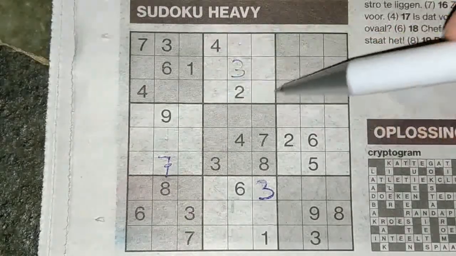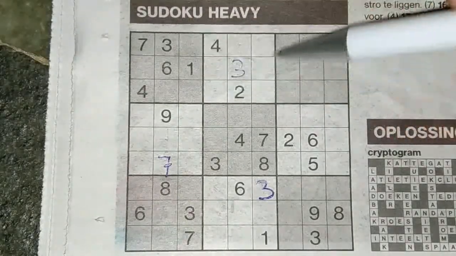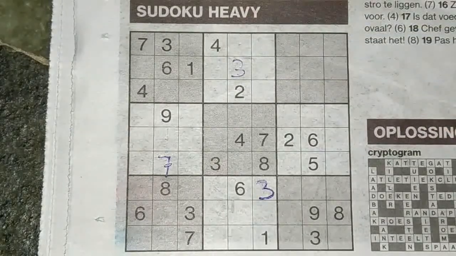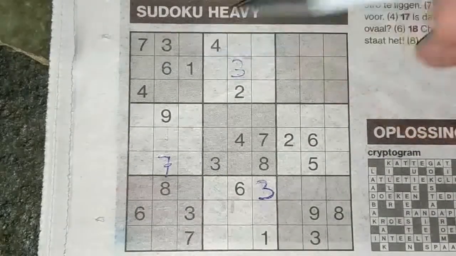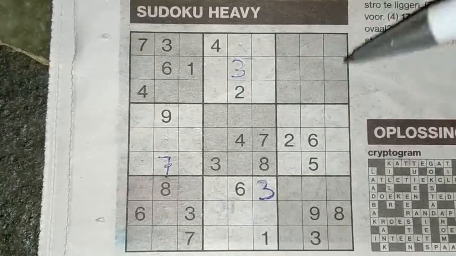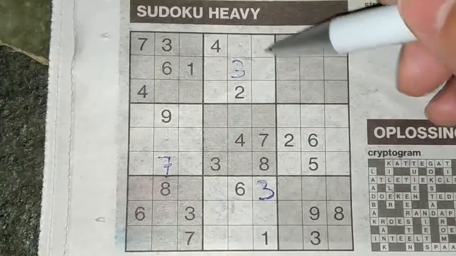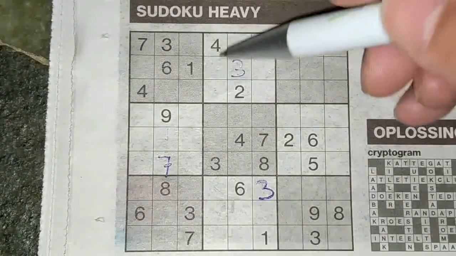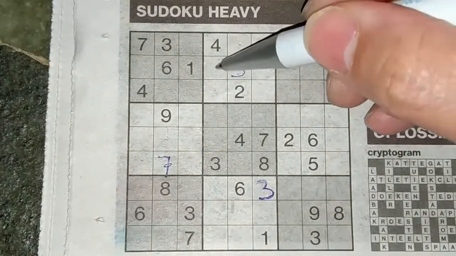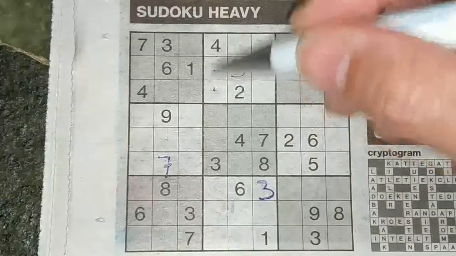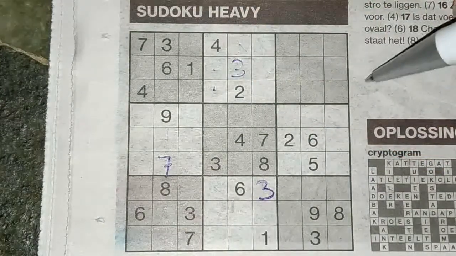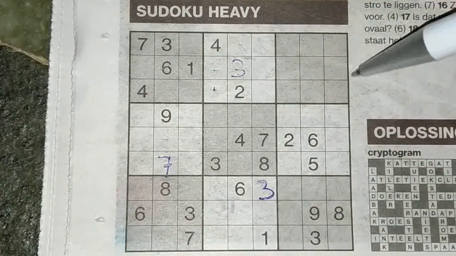Yes, in this big square, one of the missing numbers is a 7. I see a 7 here, so no 7 in these two boxes. I see a 7 there, so no 7 in these three boxes. The only two places for a 7 should be here or there. I cannot fill this yet, need to wait for more information.